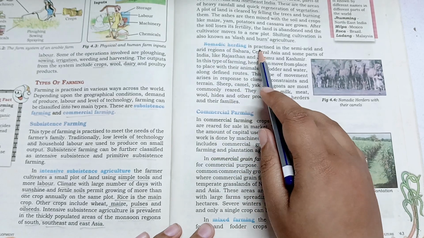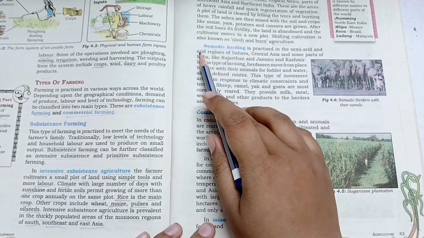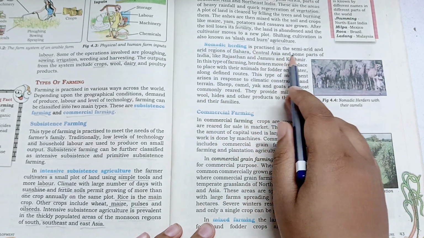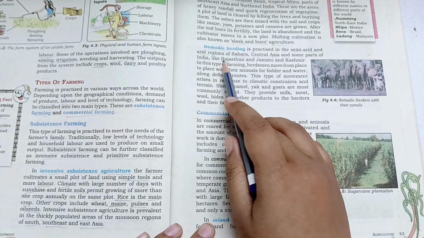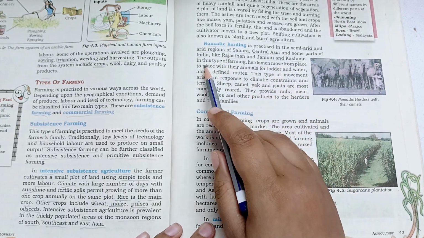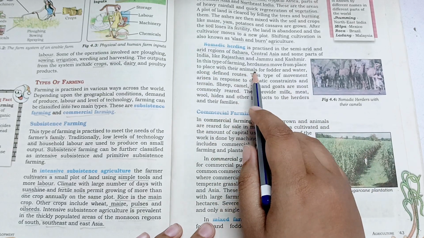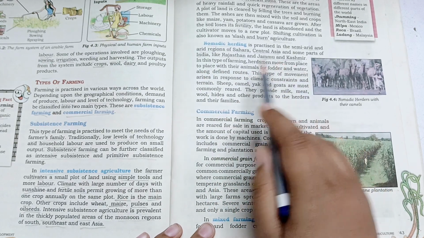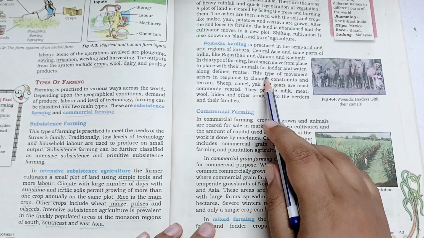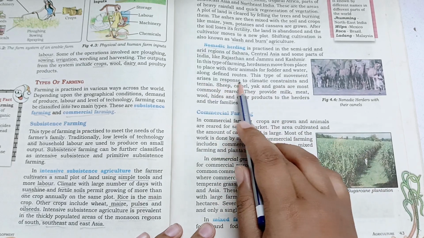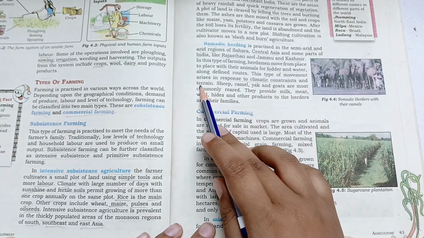Nomadic herding is practiced in the semi-arid and arid regions of Sahara, Central Asia and some parts of India like Rajasthan and Jammu and Kashmir. In this type of farming, herdsmen move from place to place with their animals for fodder and water along defined routes. This type of movement arises in response to climate constraints and terrain.